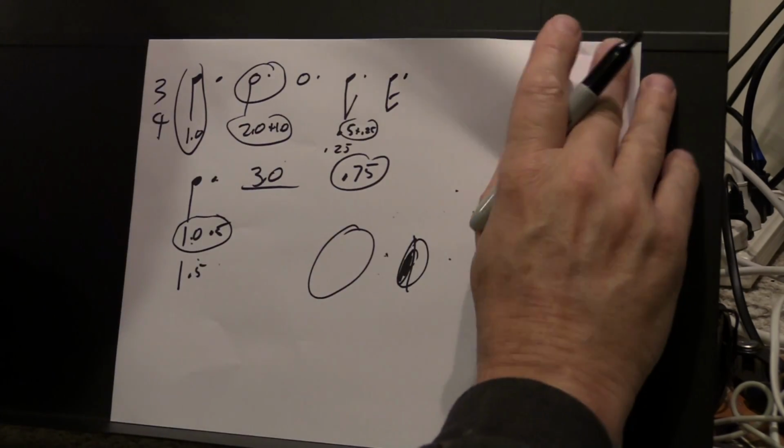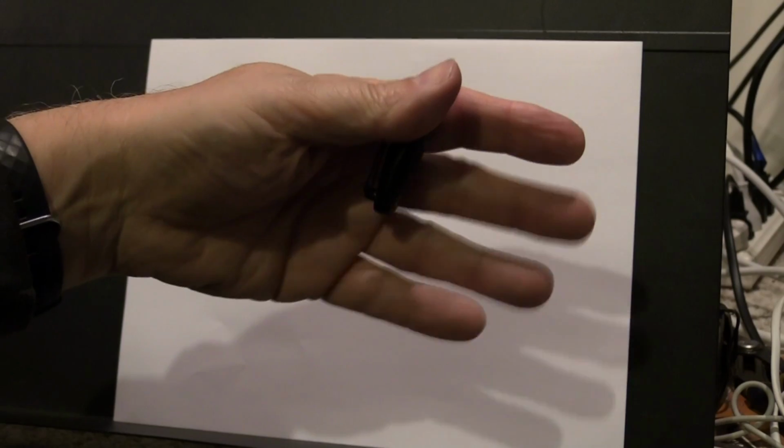And I'm going to cover this a little more precisely here, hopefully, so you can understand it. See, here I am. Look at there. I've been washing my hands.